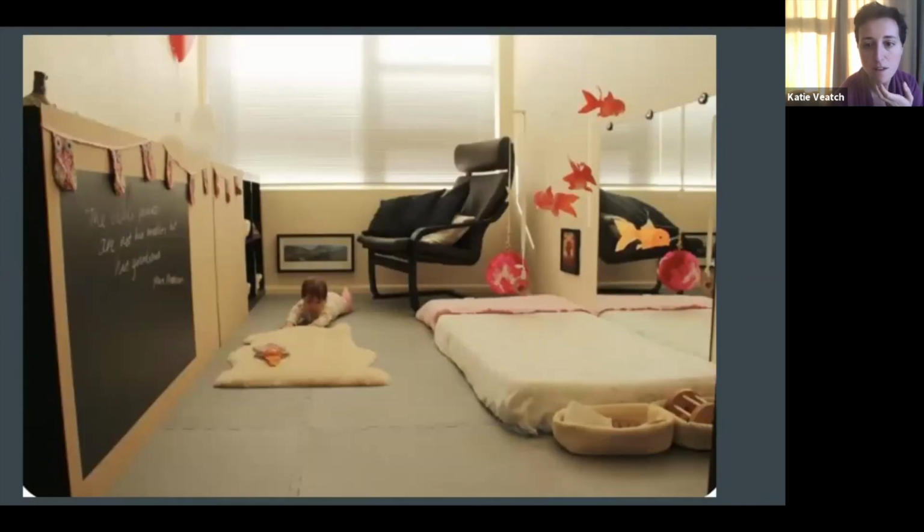So here's an example of a very small space that they've made work. And you can see that chair in the back is an IKEA chair. It sort of bounces, but it doesn't really rock. So it's a nice one. There's no pinch place for that.